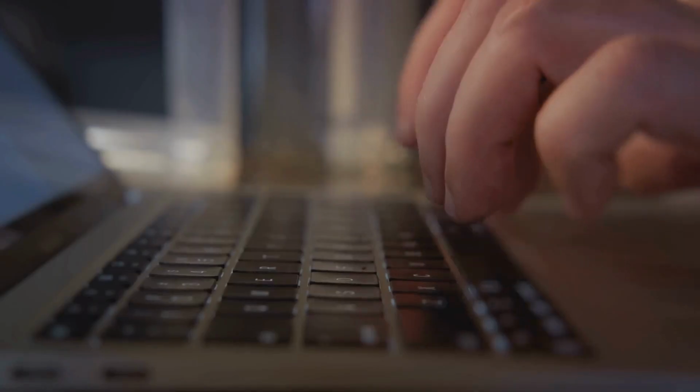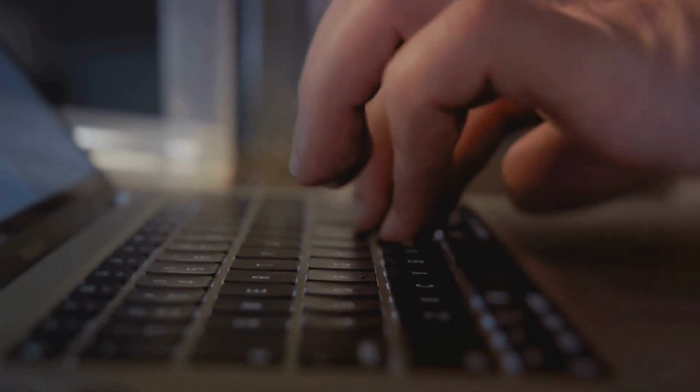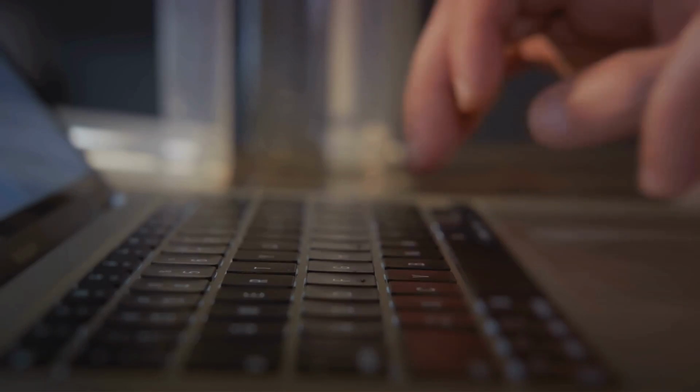You'll find a text box where you can type in your video specifications. It may seem daunting at first, but don't worry. You'll get the hang of it in no time. Remember to be as clear and concise as possible. The more detailed your request, the better the AI can understand and execute it.